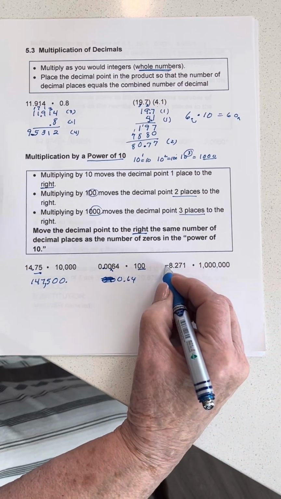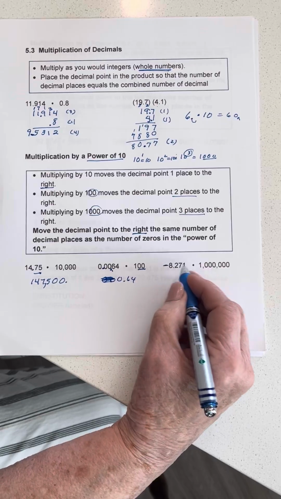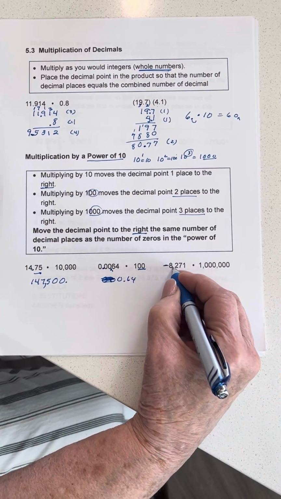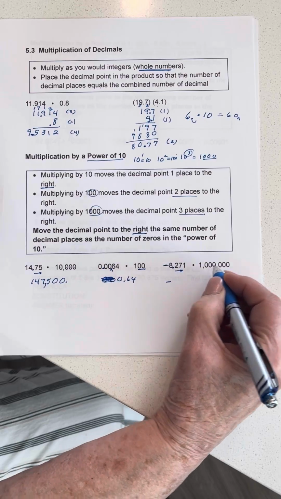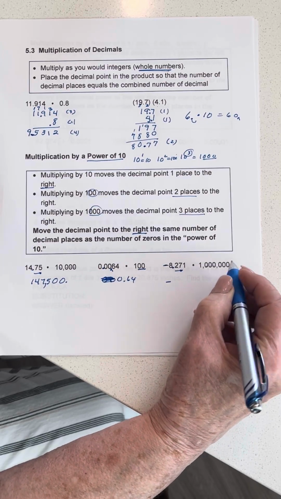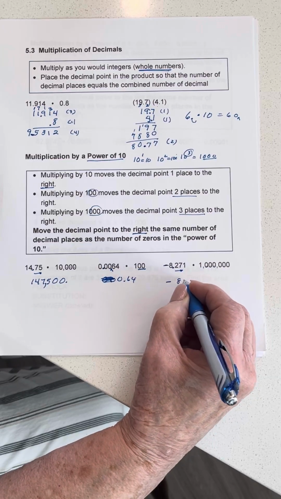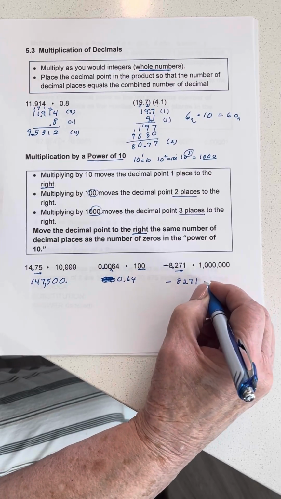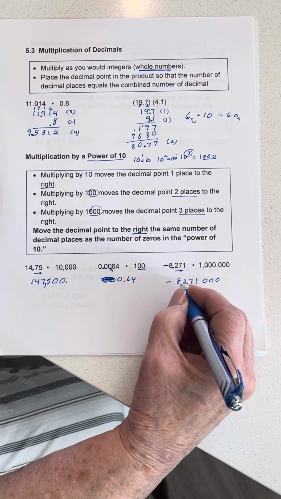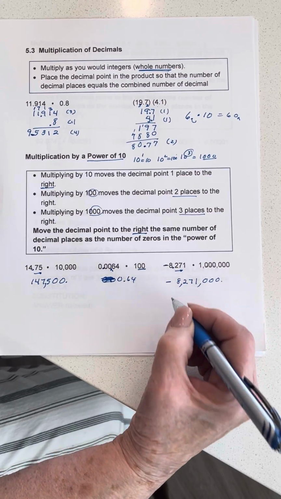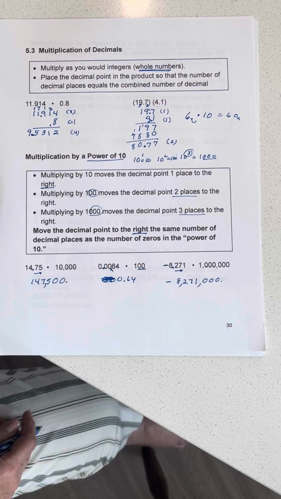Now, if we multiply this negative number, we've got a negative times a positive, so we know our answer is going to be negative. And we're going to move this decimal point to the right 1, 2, 3, 4, 5, 6. So we have 1, 2, 3 places in our number, and we're going to add 3 more zeros. So now we have 1, 2, 3, 4, 5, 6 places. So 8,271,000.